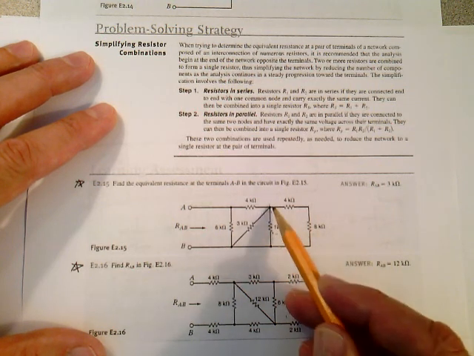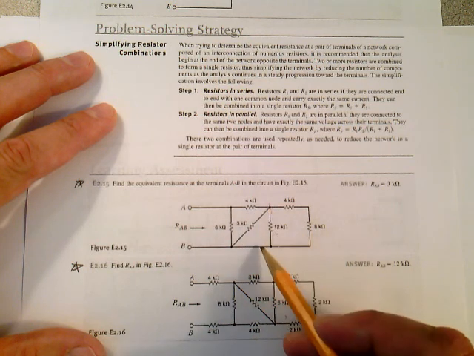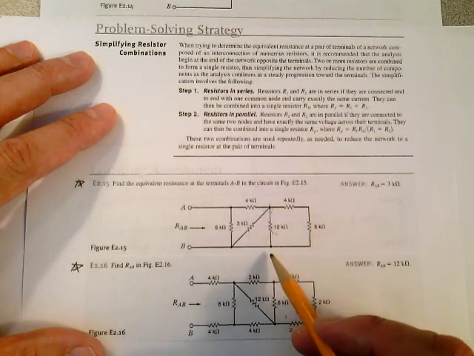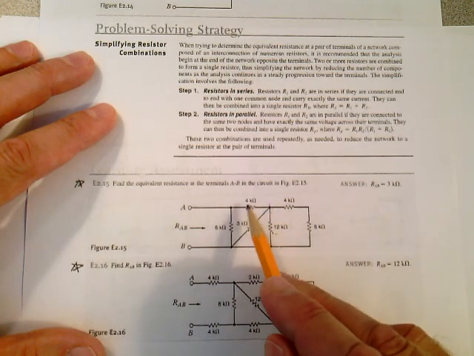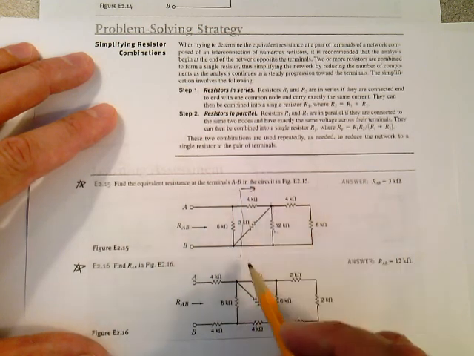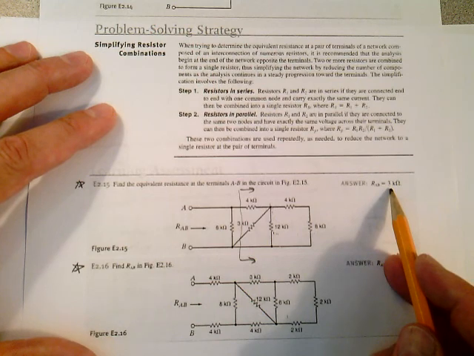Well, that 6K is in parallel with that 3K. Don't let this fool you. This could be a vertical here. So the 6K in parallel with the 3K is 2K. So 2K in series with the 4K gives you a 6K ohm resistor. Everything from here over looks like a 6K ohm resistor, and it's in parallel with 6K. That gives you 3K ohms.